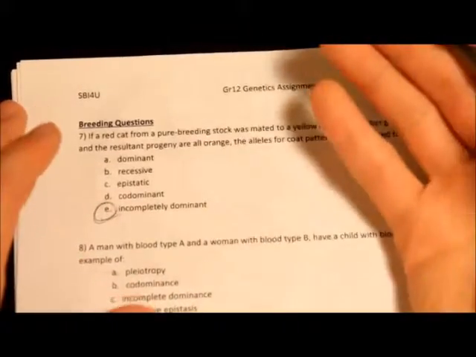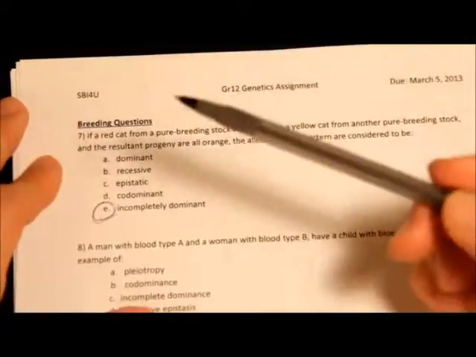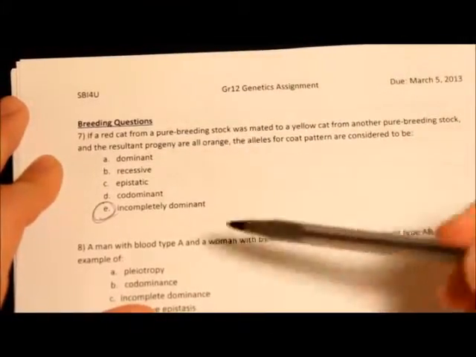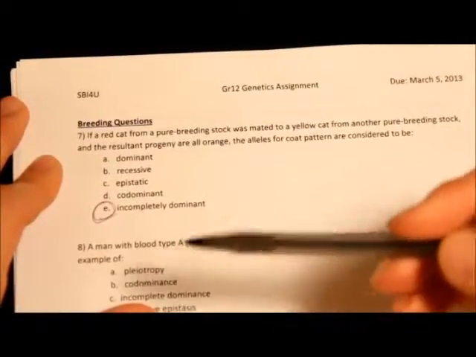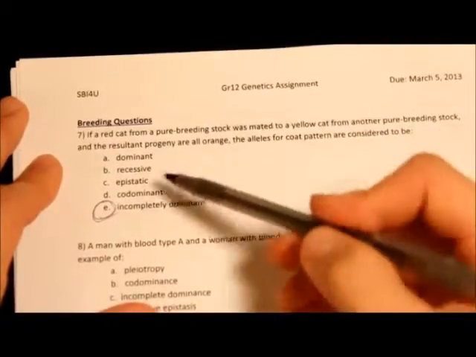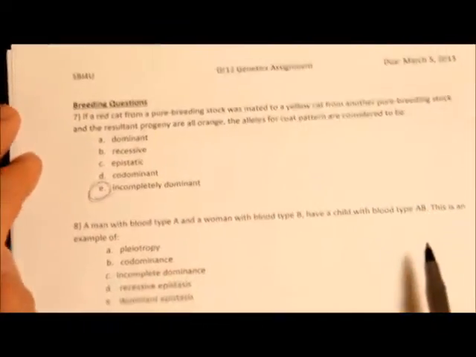Sometimes the colors don't have to mix. The point is that neither red nor yellow is being presented, and some new phenotype is being presented. That's why it's called incomplete dominance.